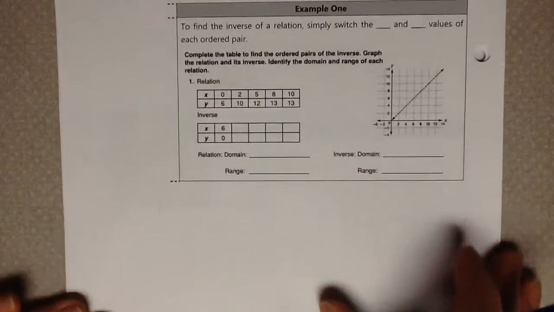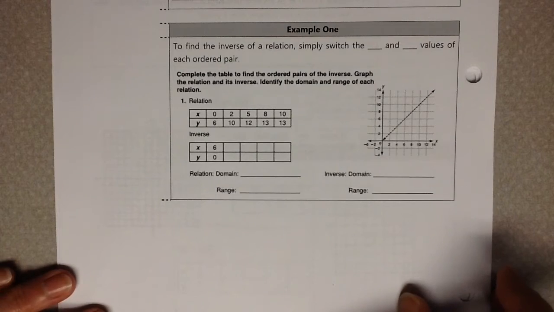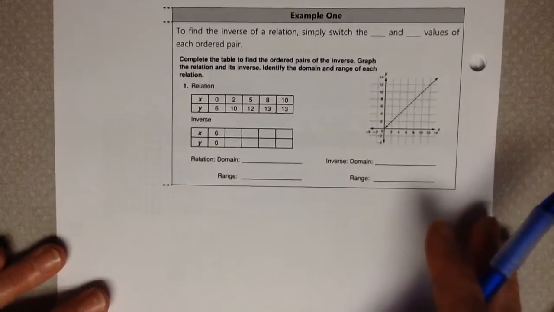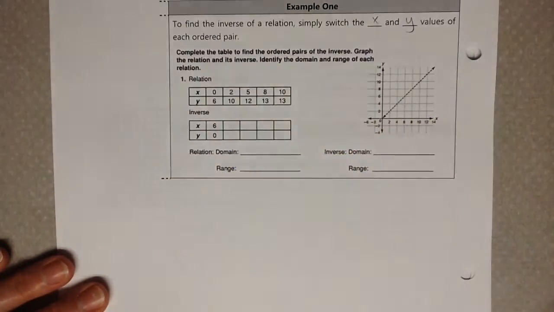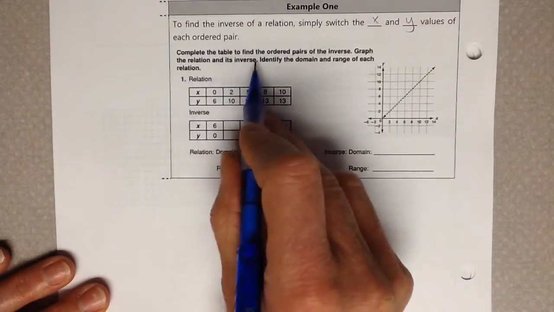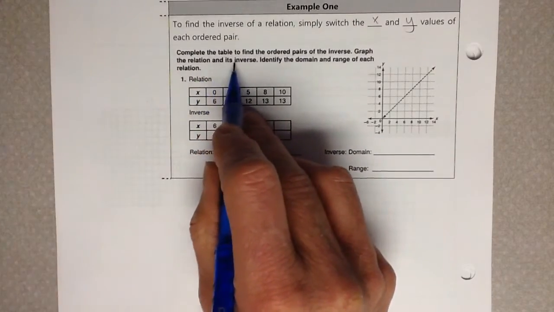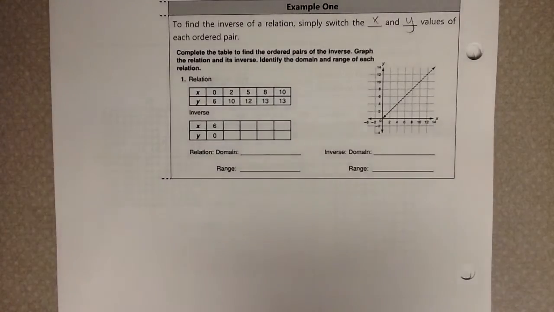Okay, so in the first example, we are going to find the inverse of a relation. And all you have to do, here we just flip-flop the numerator and the denominator. If we have a table, or a set of ordered pairs, we're going to switch the x and the y values of each ordered pair. Now here it says complete the table to find the ordered pairs of the inverse, graph the relation and its inverse, and identify the domain and the range of each relation.